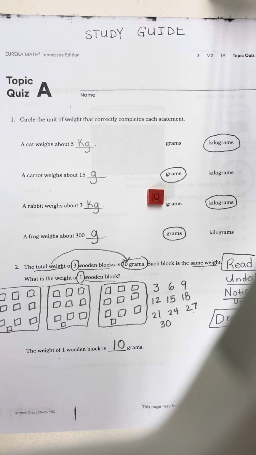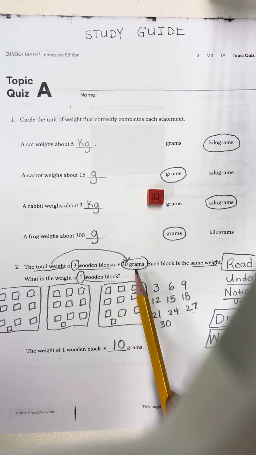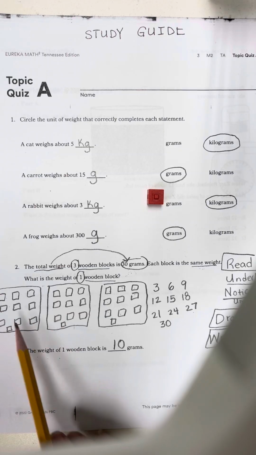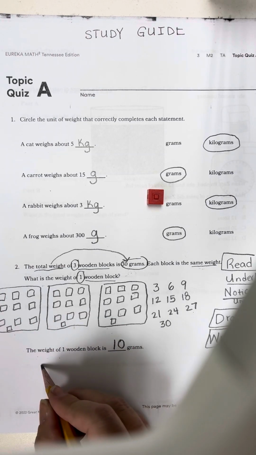Now, many of your children are actually ready for writing equations, okay? So we want to write, obviously, our answer, which we did right here. But a lot of your students are already capable of writing that equation that would go with it. I know that division always starts with the total. This is a division problem. I have a total amount of weight and I'm dividing it between 3 blocks.